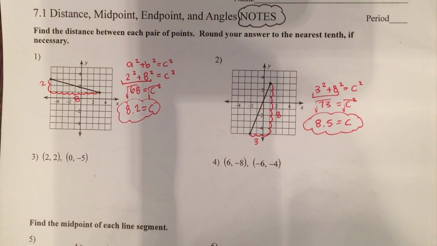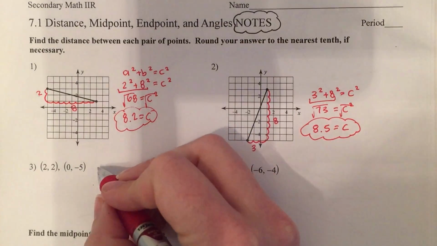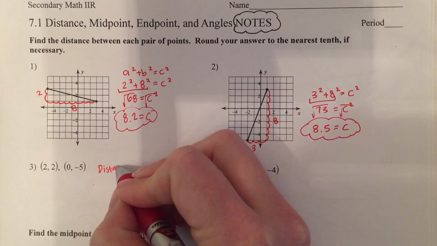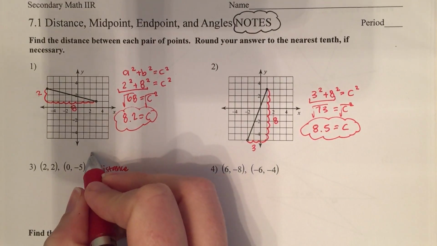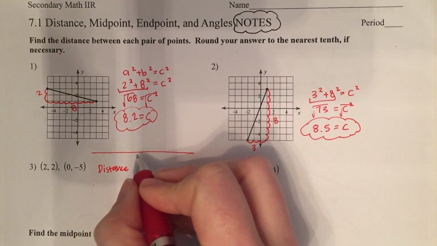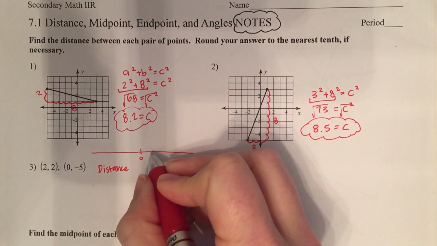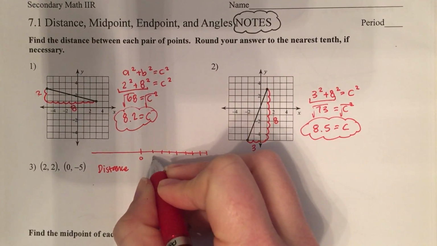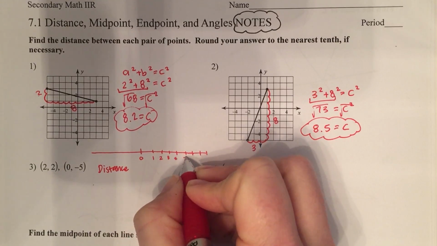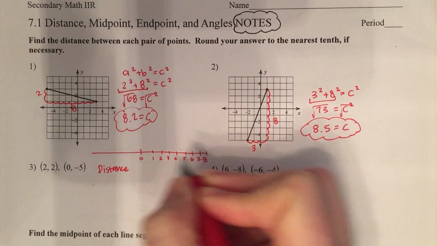Now they give us 2 points, and they still want us to find the distance, but they are not graphed. So when I count them, sometimes it helps to draw or imagine a number line.